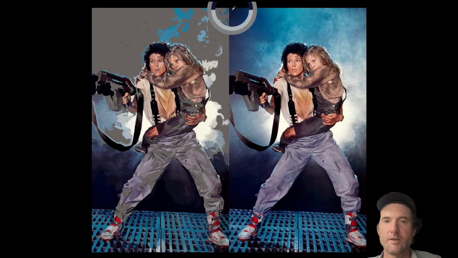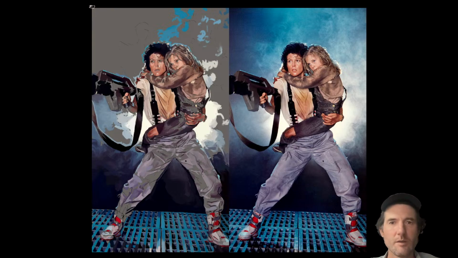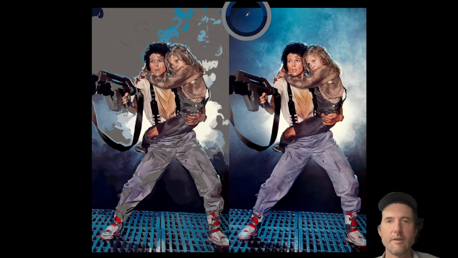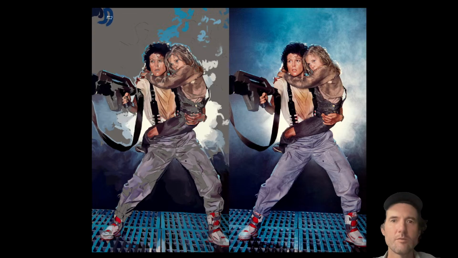Here, let's find our darkest dark in the top right corner. Shum, shum, shum. And then a little less dark. Shum, shum, shum. Now a little bit lighter, coming in this way.